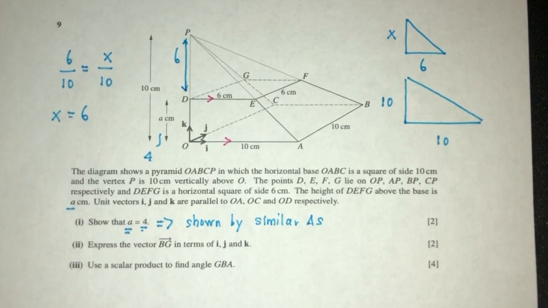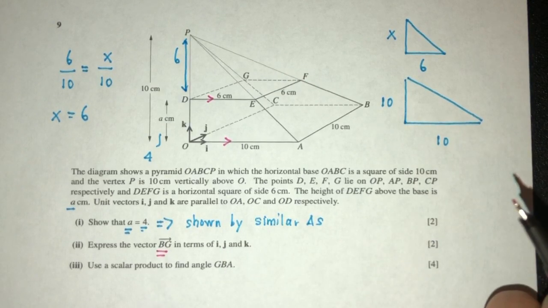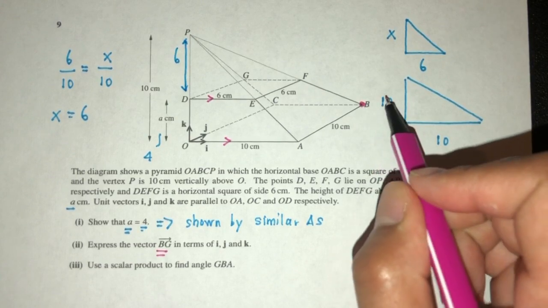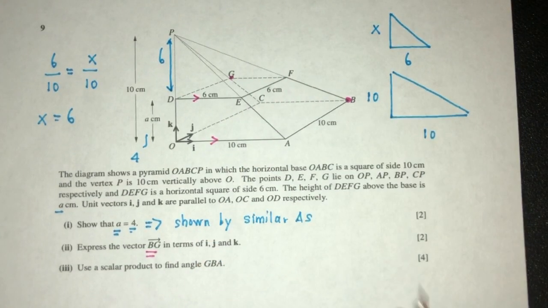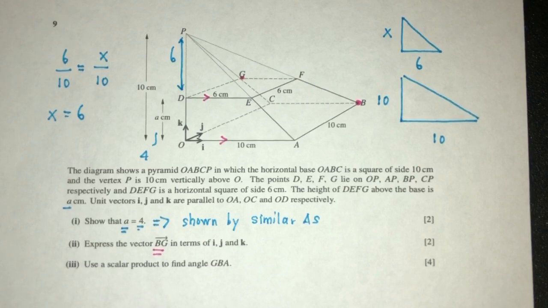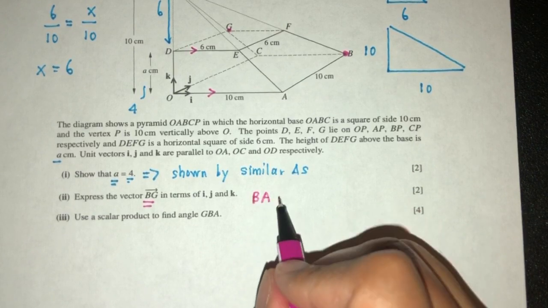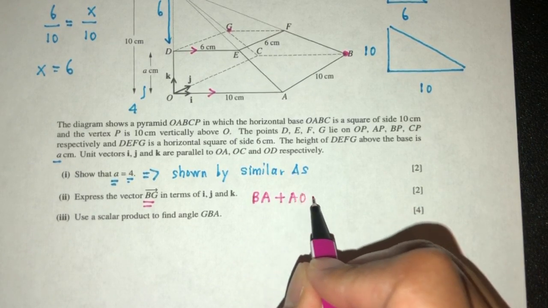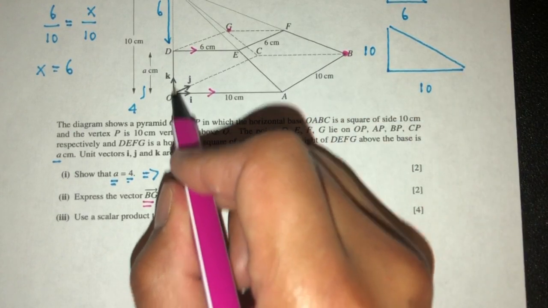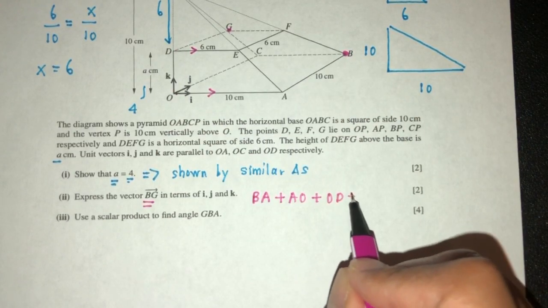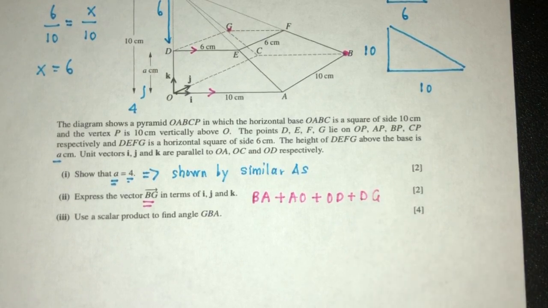Now for part 2, we have to express the vector BG in terms of i, j, and k. So where's BG? B is right here. G is right here. So how can you move from B to G? There are many ways. We can try the long way, why not? We can first move from B to A, go to O, go to D, and D go to G. The long way, but still it is a valid way of doing that.